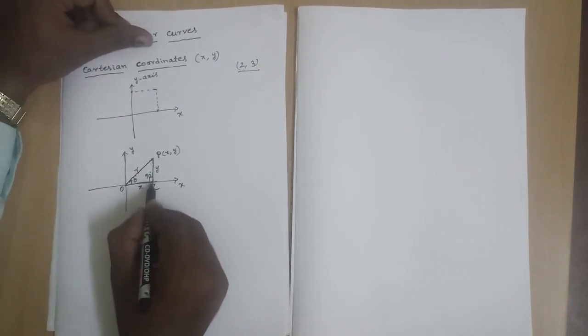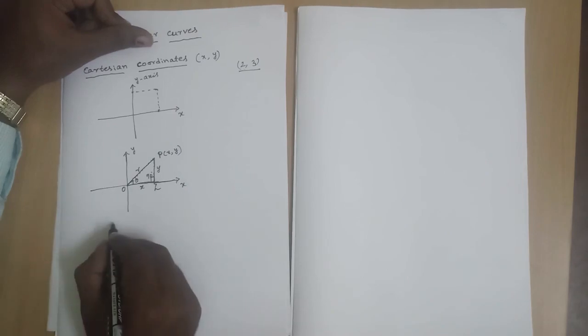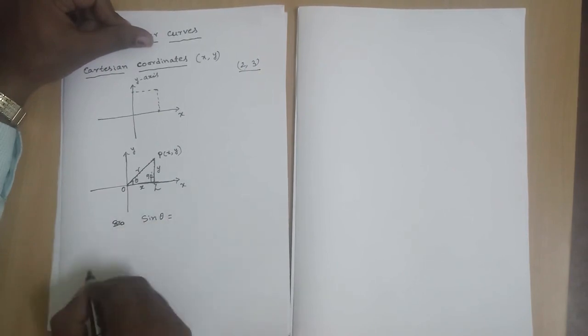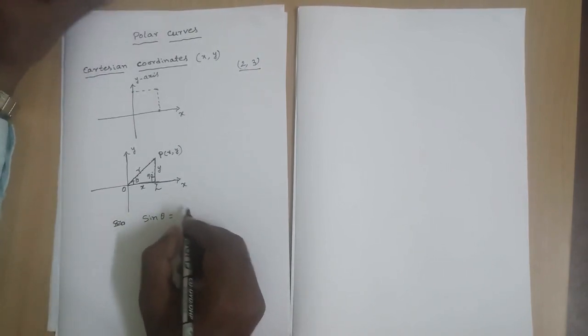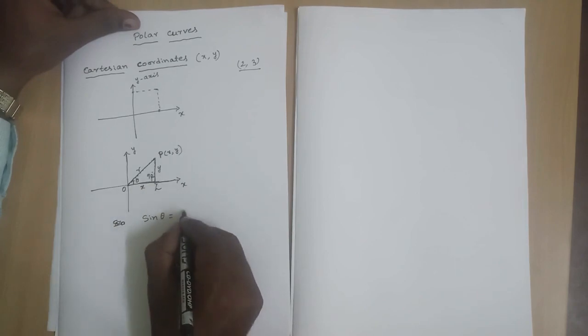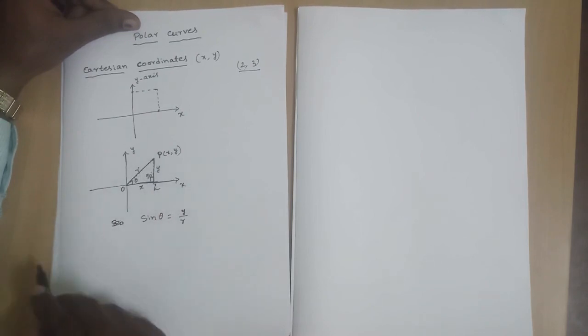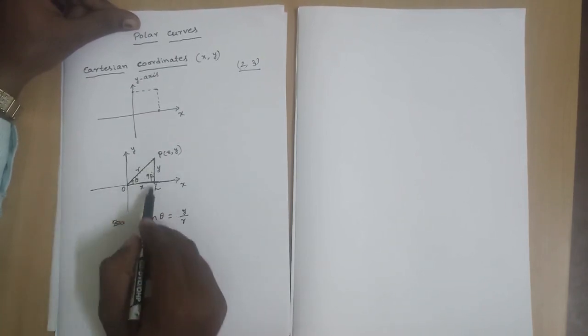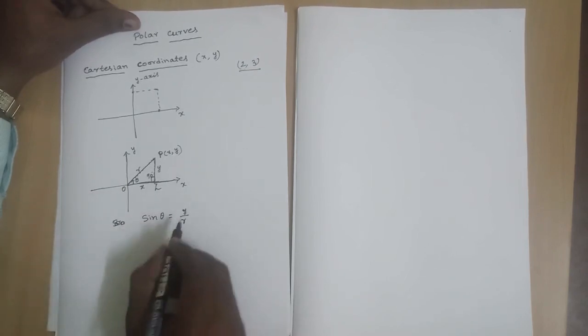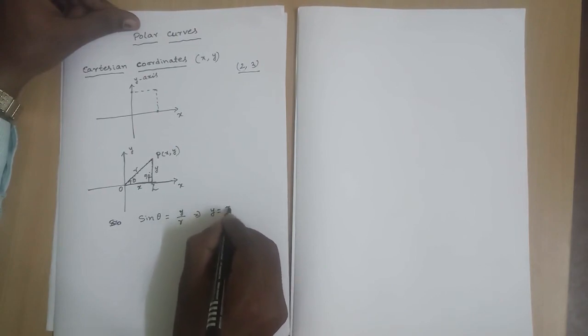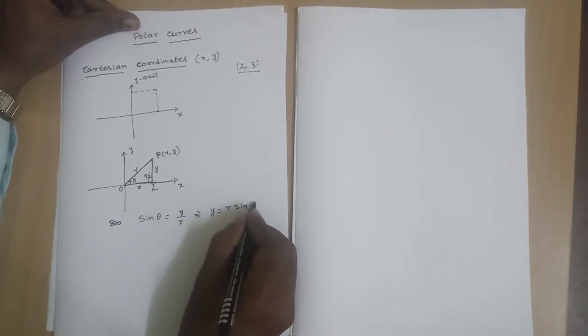Now what do we get here? Sin theta equals PL divided by OP, so y equals r sin theta.